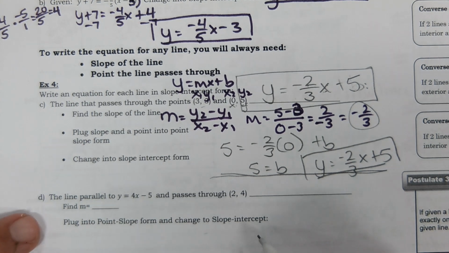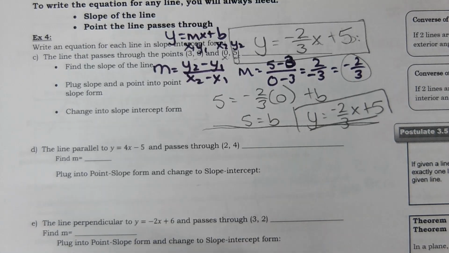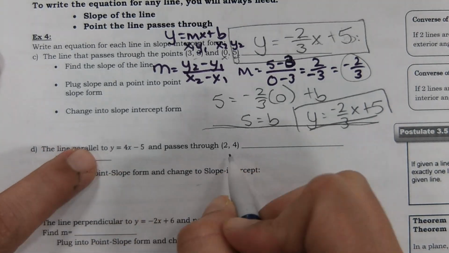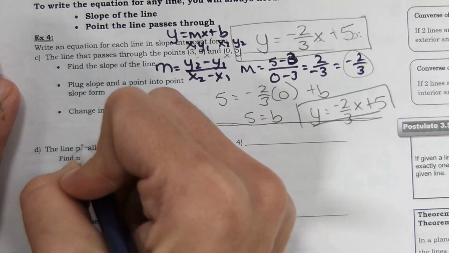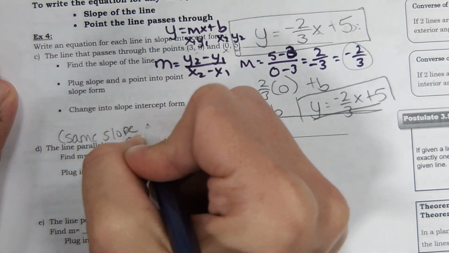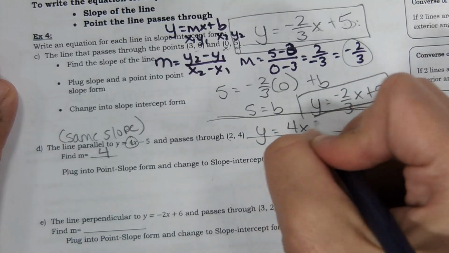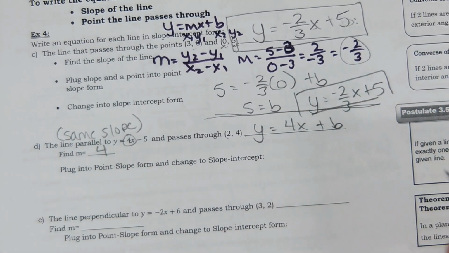Okay, then the next one, I definitely saw this on the SAT as well, like the practice SAT questions. It says a line parallel to this and passes through these points. So a line parallel to this would have the same slope. So parallel, same slope. Our slope is going to be 4, so y equals 4x plus b. We don't even have to solve for slope because we already know it's going to be the same.